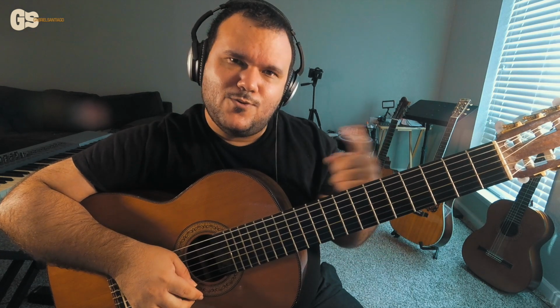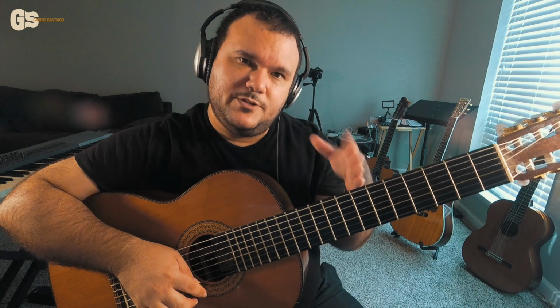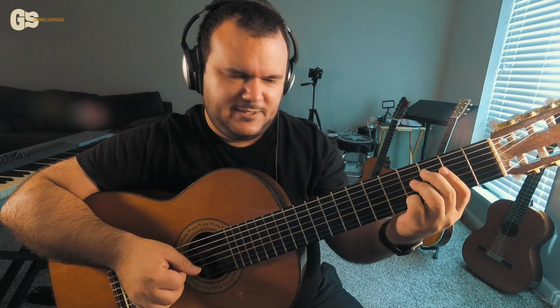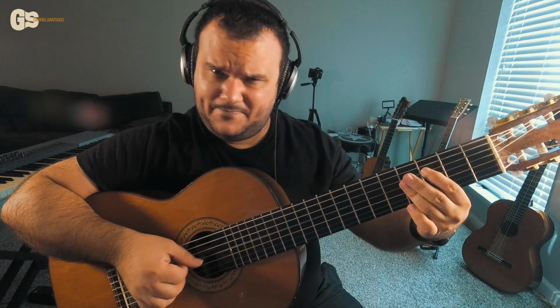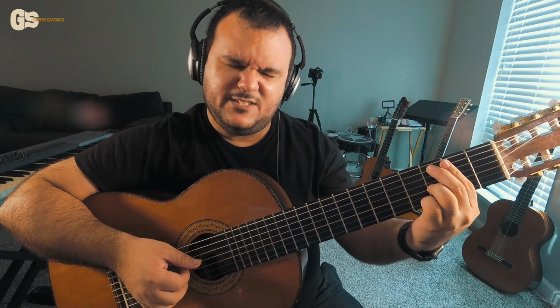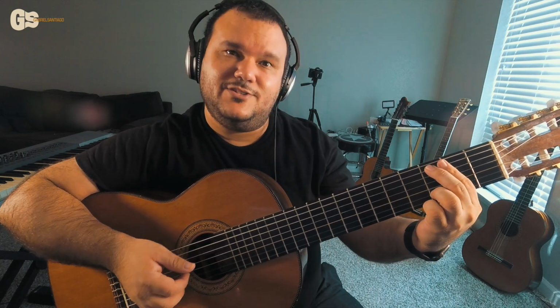So on these major chords, I will superimpose the diminished sound and then resolve into the major chord, right? So I'll play C diminished, right? Resolve into C, and then here I'll do G diminished, resolve into D, right?